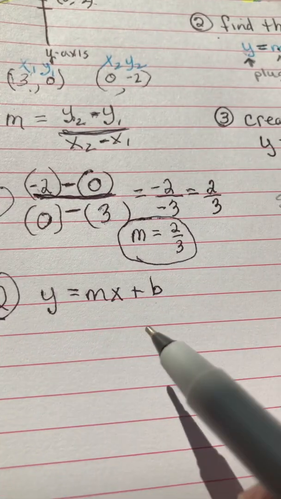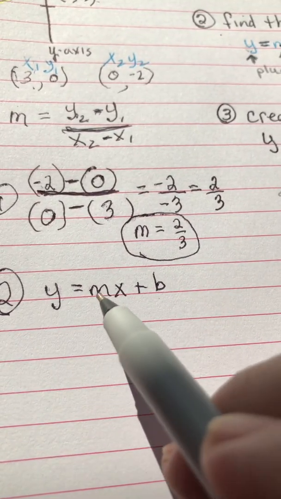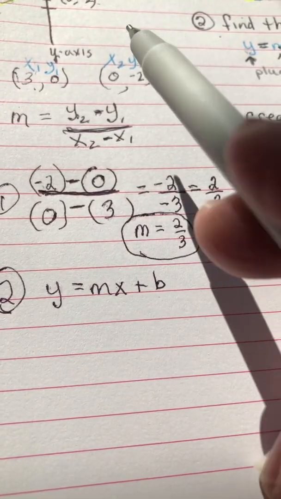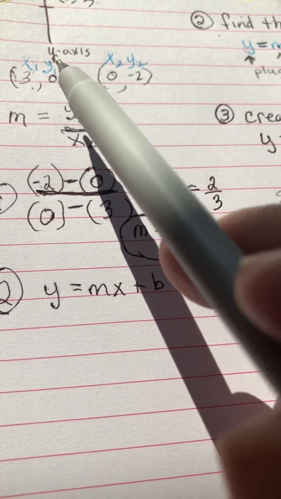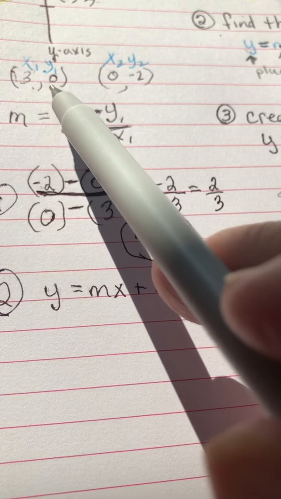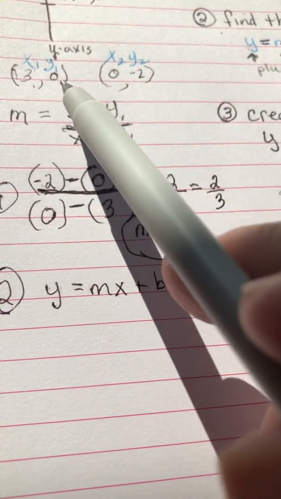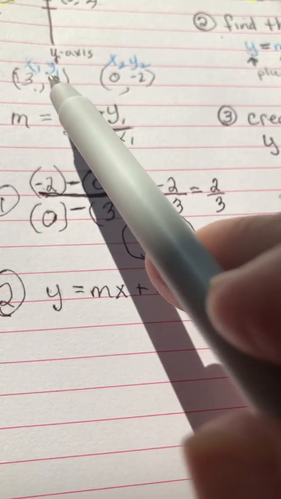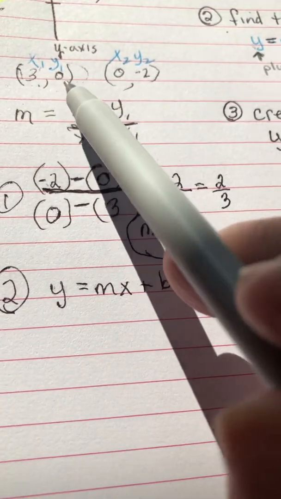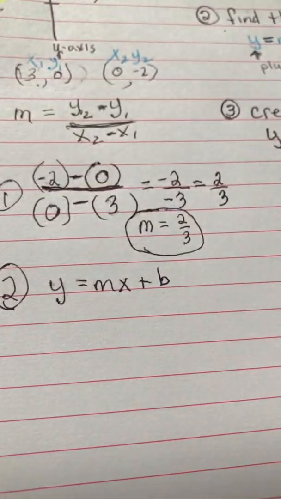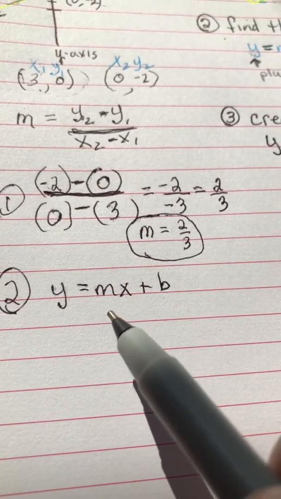So this is step 1, step 2. We want to fill in y, m, and x. And that goes back to either one of these sets. It does not matter which one you use, just use only one of them. Don't take a number from each set. That is not the right thing to do, but just use one. I'm going to use this set because I don't like to work with negative numbers any more than I have to. So I'm going to use the 3 and the 0. 3 for x, 0 for y.